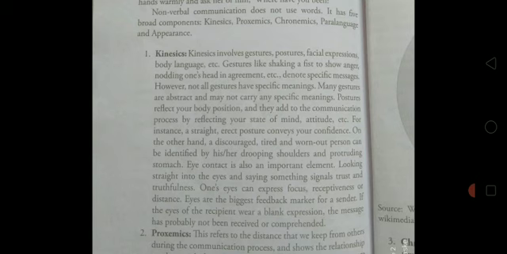Kinesics involves gestures, postures, facial expression, body language, etc. Gestures means how you use your hand position. Postures mean how to stand, how to shrug your head and your shoulders, stand straight, sit straight, sitting position, standing position. Gestures means the movements of your hands. Facial expression, we know in Kathak, in different kinds of dancing, there are different expressions. Bharatanatyam also has different kinds of expressions.